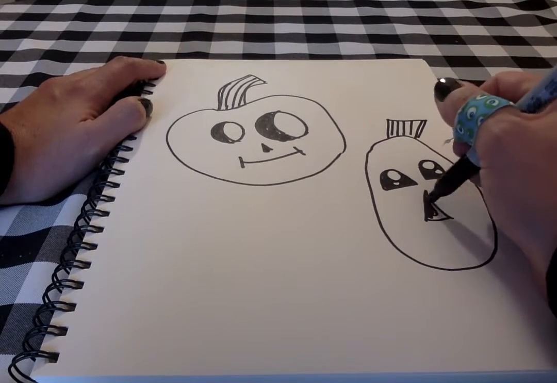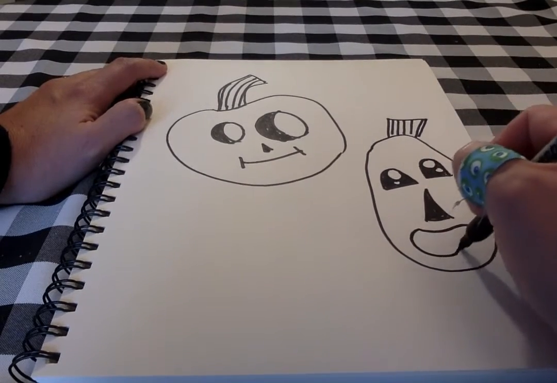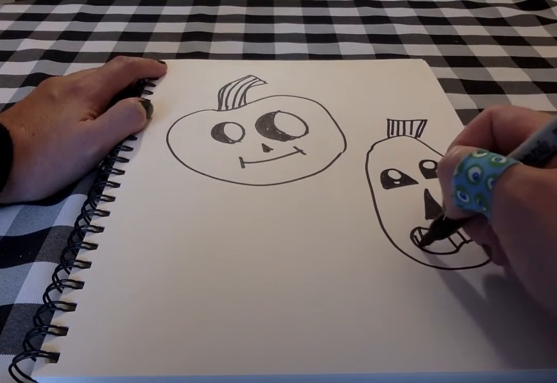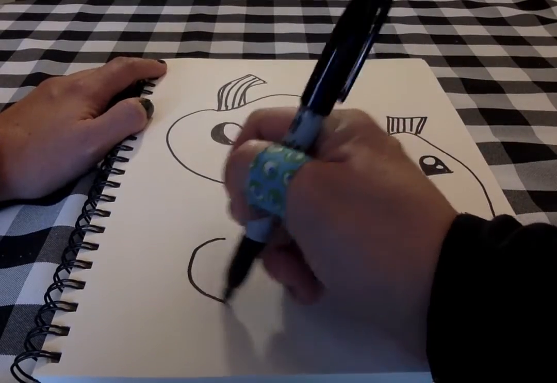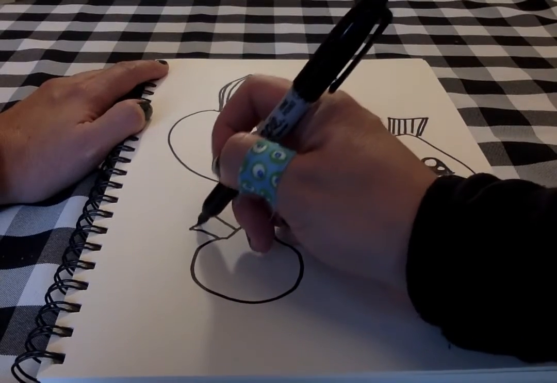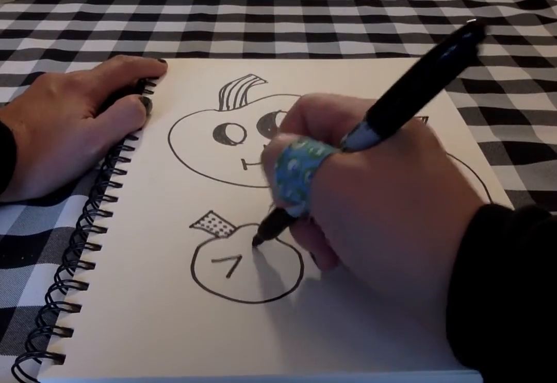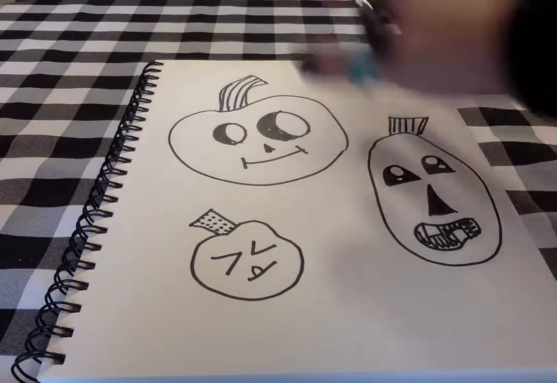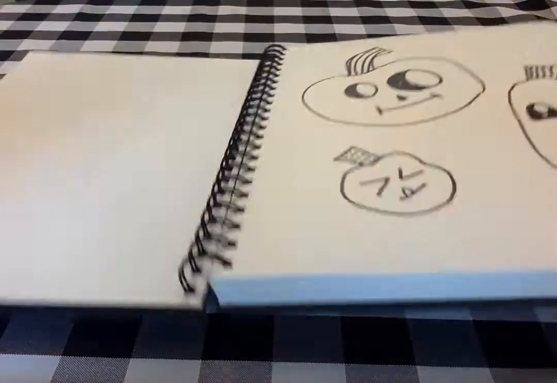Here's another geometric shape. We have a nice triangle, and how about an organic shape? Of course, we could fill this in too. Let's do a little guy over here. You can do different patterns inside of the stem. And so what you're going to do is try to fill up your whole piece of paper with different shapes and sized pumpkins.